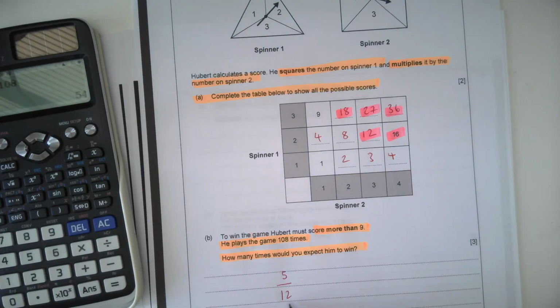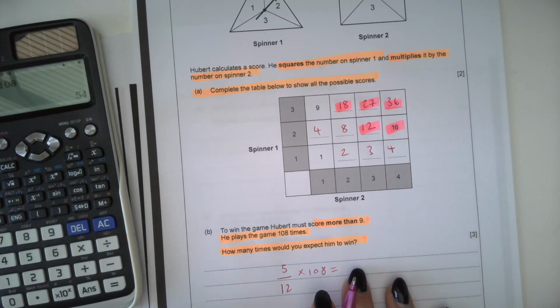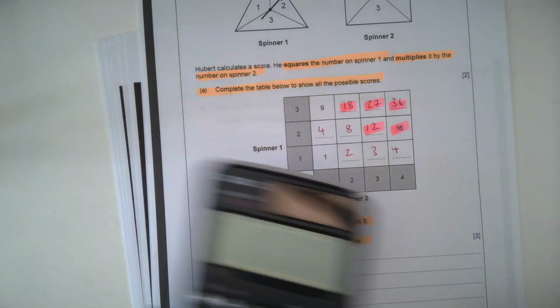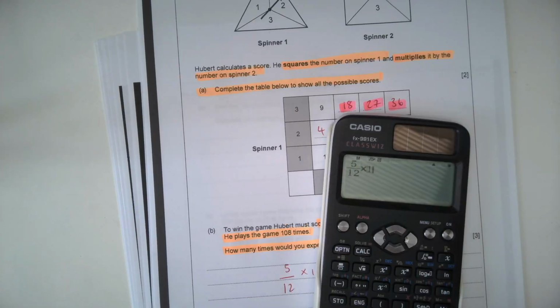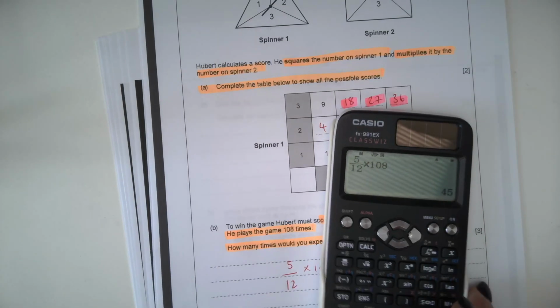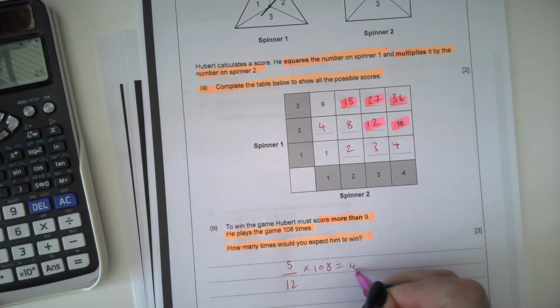So he's got a 5 out of 12 chance. So if he plays 108 times, we can multiply that probability by the number of times he plays. So 5 out of 12 as a fraction, multiplied by 108. So that tells us that we'd expect him to win 45 times.